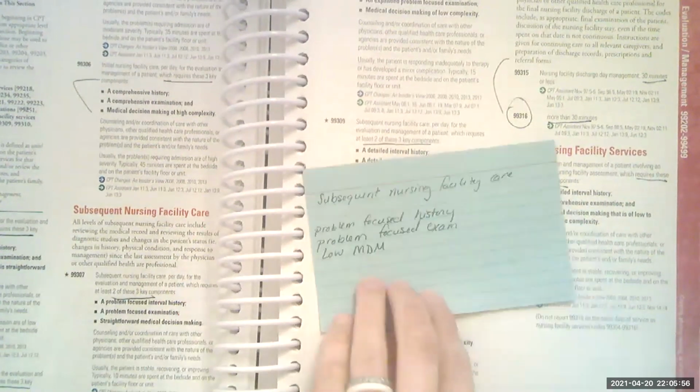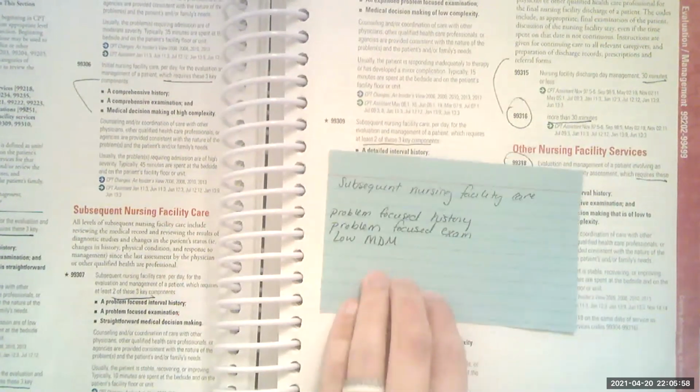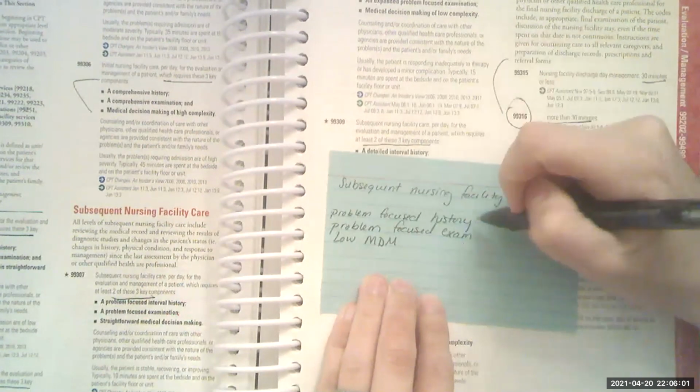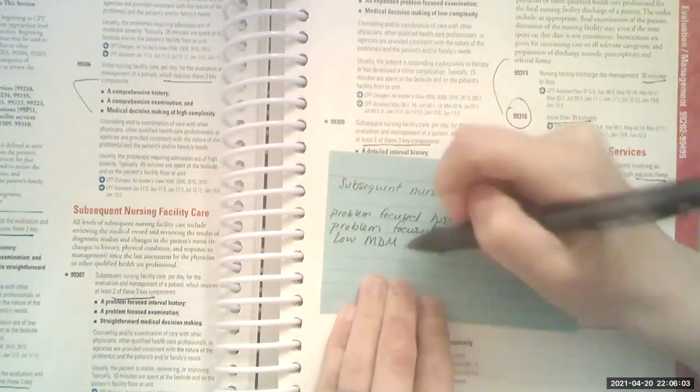So here we have, okay, subsequent nursing facility care. We know we're in the right section. All of these codes in this section describe the same thing: follow-up, subsequent nursing facility care, which is what we are looking for. Now we just need to pick the right level of code, okay? So we have a problem-focused history and a problem-focused exam and low MDM.